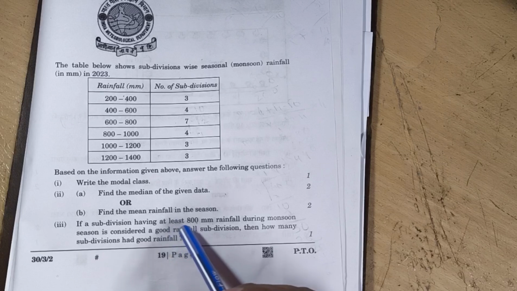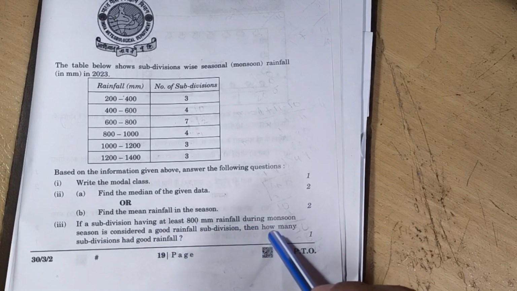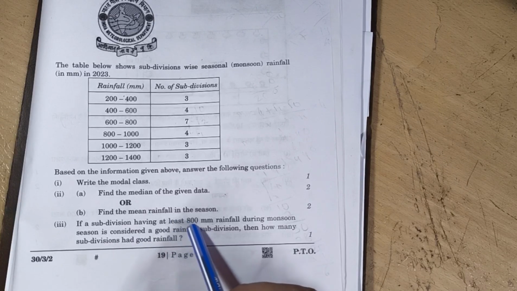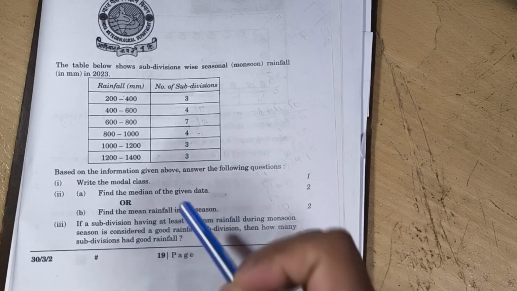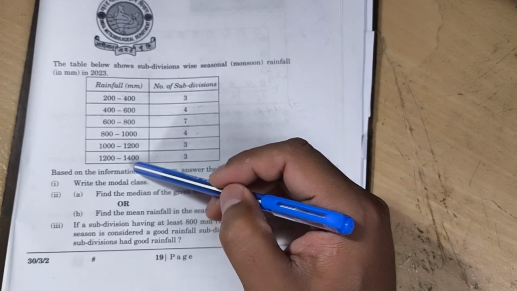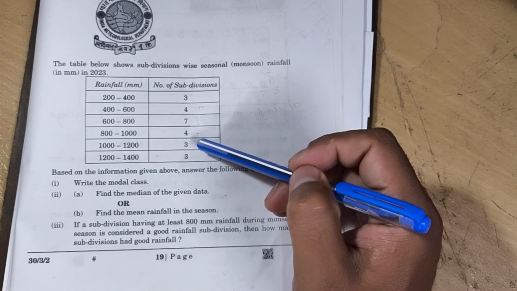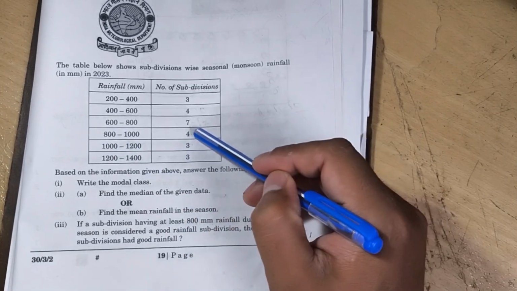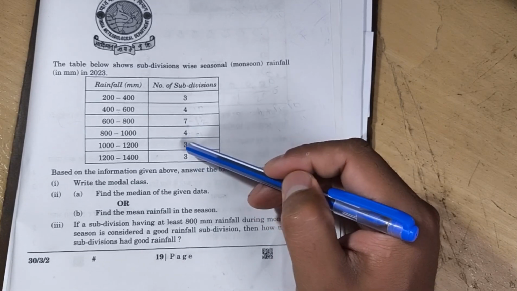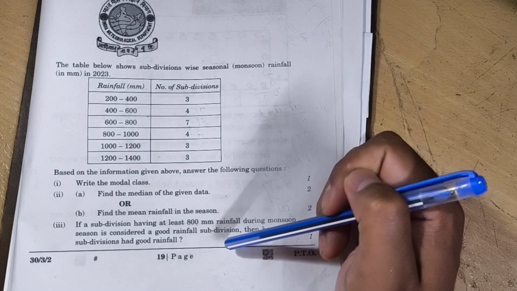Moving to the next question, number 3. If a subdivision having at least 800 millimeter rainfall during the monsoon is considered a good rainfall subdivision, then how many subdivisions have good rainfall? Now, the bar here is at least 800 millimeter, so we have to consider all the values that are more than 800. The number of such subdivisions receiving rainfall more than 800 are 4, 3, 3. So our answer would be 4 plus 3 plus 3, that is 10. So the answer for the third question is 10.